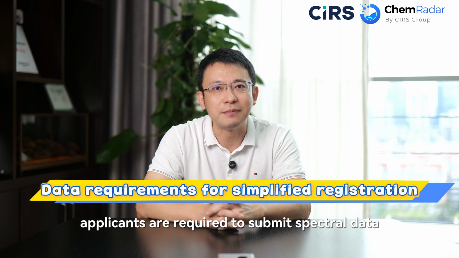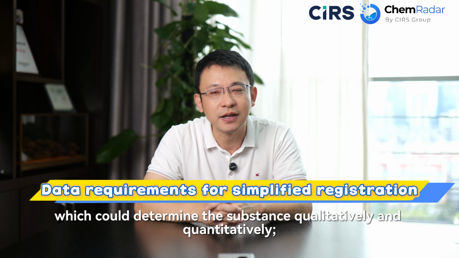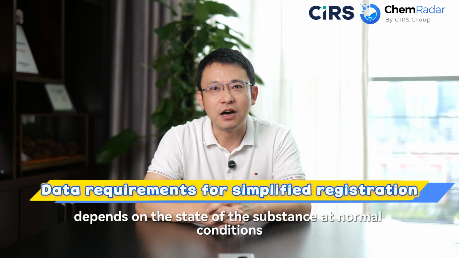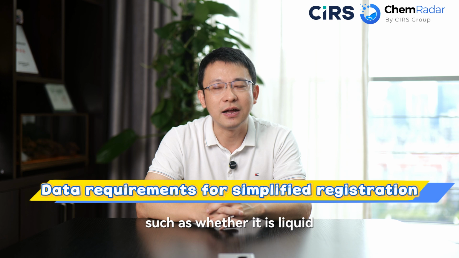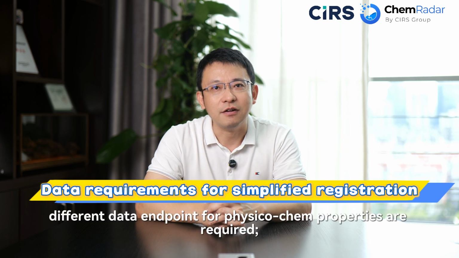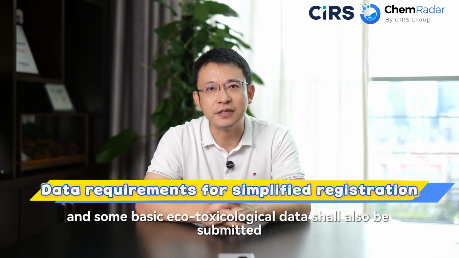For simplified registrations, applicants are required to submit spectral data, which could determine the substance qualitatively and quantitatively. Depending on the state of the substance at normal conditions, such as whether it is liquid, solid, or gas, different data requirements for physical-chemical properties are required, and some basic eco-toxic data should also be submitted.